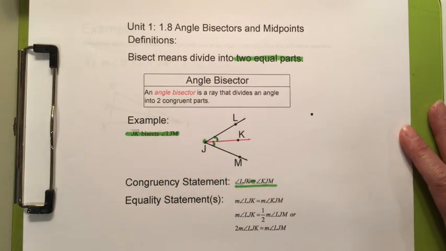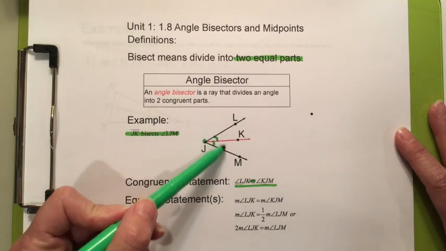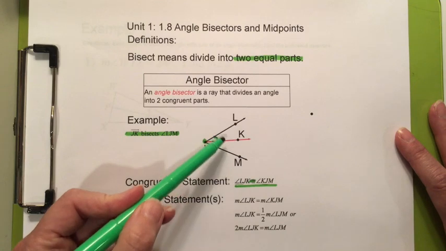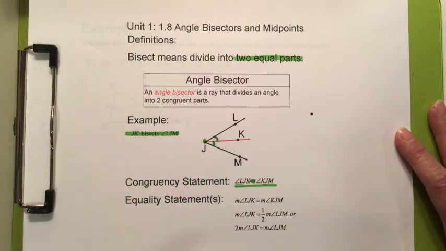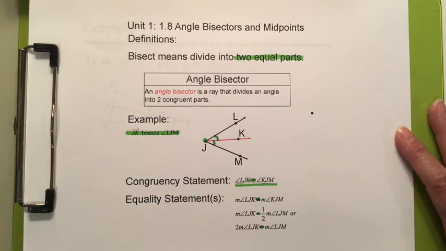Okay, and then if we're going to write an equality statement, now we're talking about the measurement of the angles. We weren't given any exact measurements like 20 degrees, but you can still write an equality statement, and now we're using an equal sign, as you'll see right here. There are really three different equality statements we can write. We can say that the measure of angle LJK is equal to the measure of angle KJM.